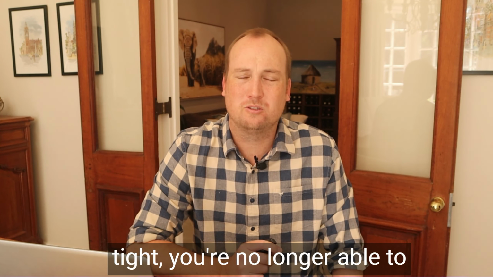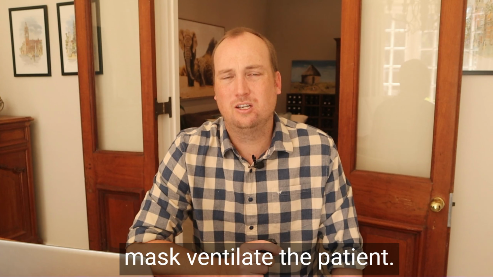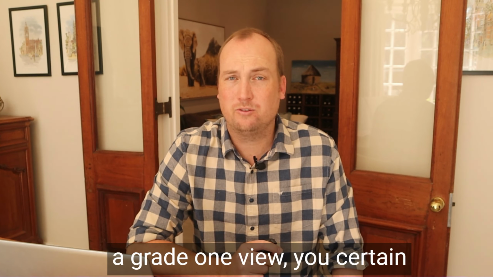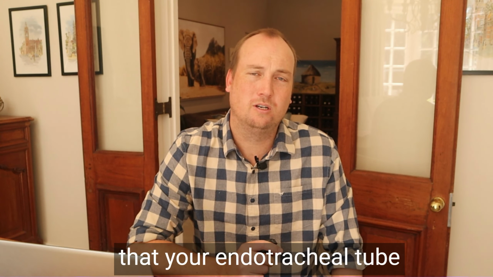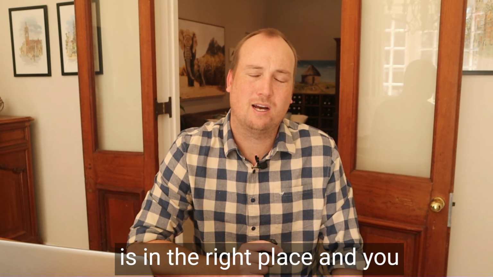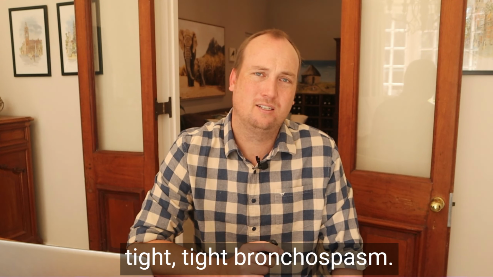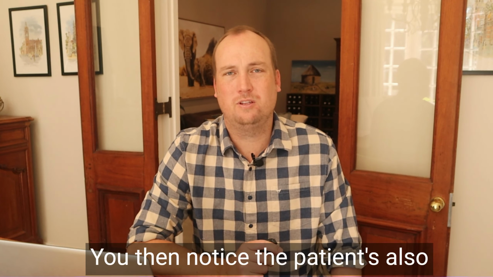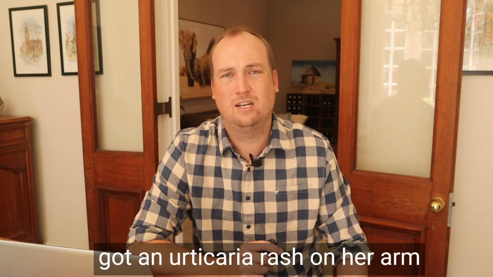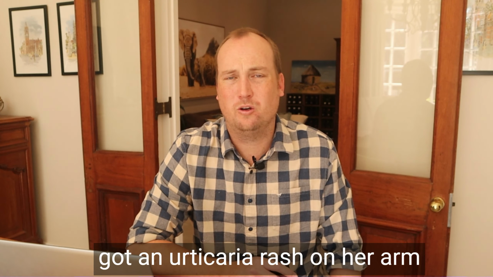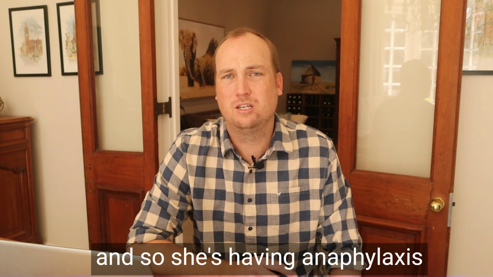You're no longer able to mask ventilate the patient. You intubate the patient. It's a grade 1 view. You're certain that your endotracheal tube is in the right place, and you try to ventilate, and there is tight bronchospasm. You then notice the patient's also got an urticarial rash on her arm, and so she's having anaphylaxis with tight bronchospasm.